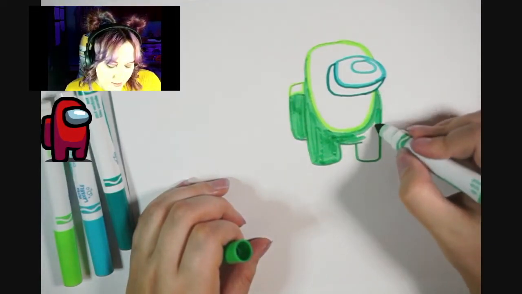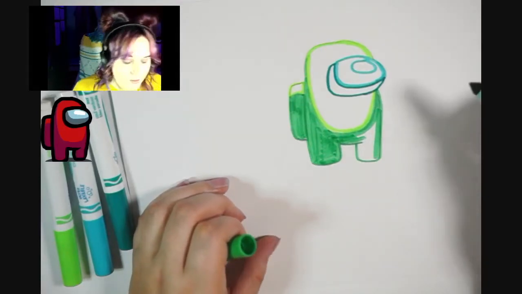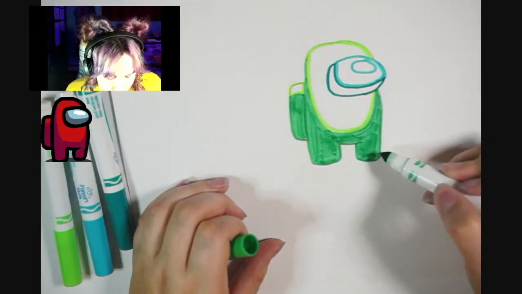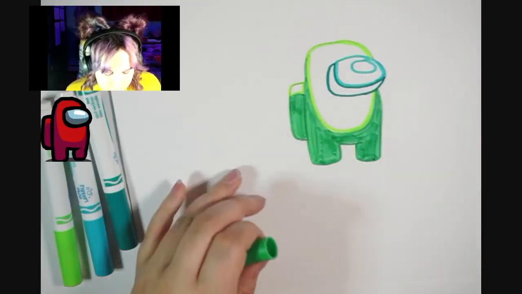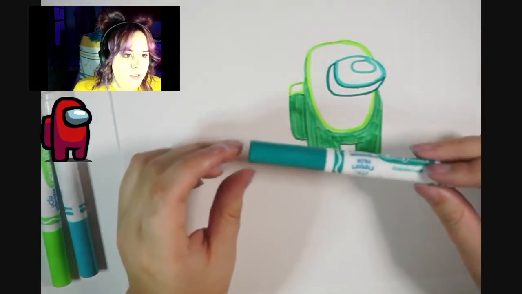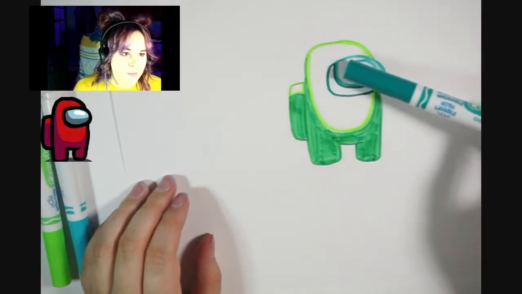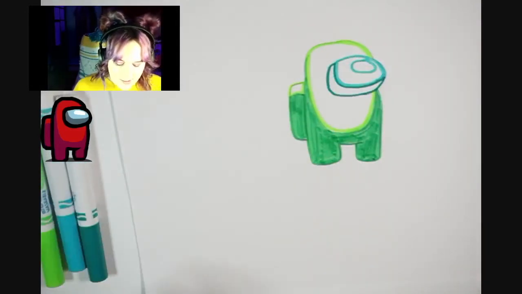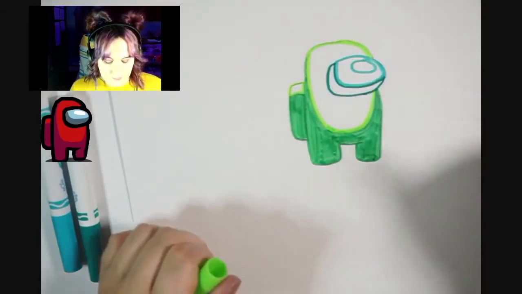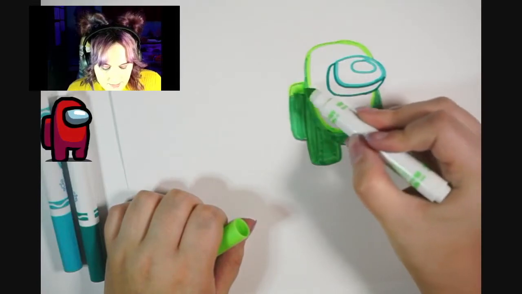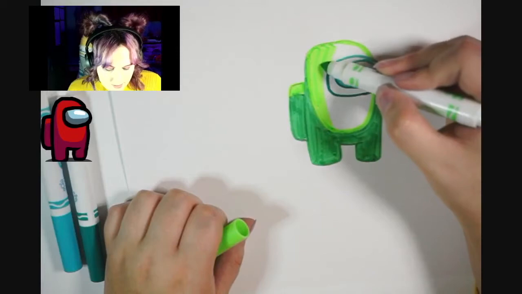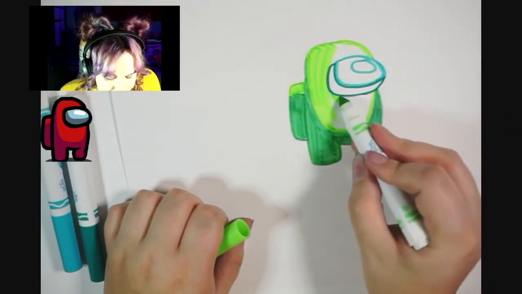On camera, it kind of looks like a little bit of a different color. It looks almost bluish, but it's much greener in real life. But on the camera, it's a bit different. Oh, and this one's much lighter as well, so it kind of looks better on camera. Oh, oh well. Now I'm going to take my light green and I'm going to color in all of the parts that are light.